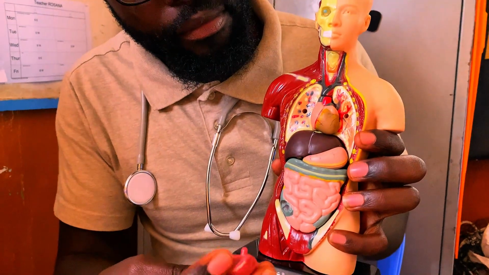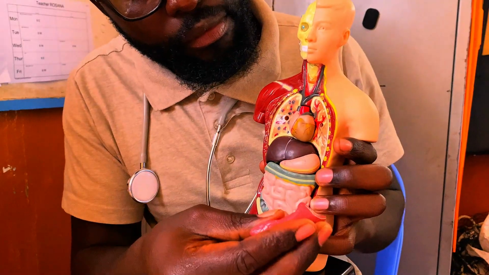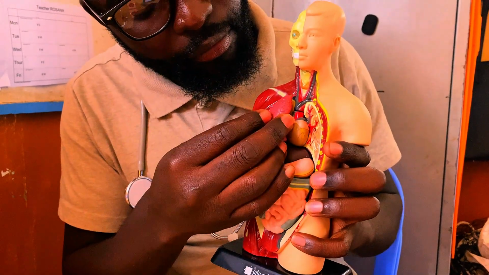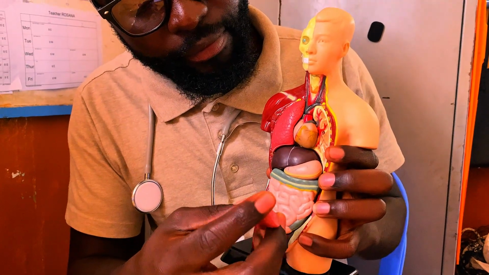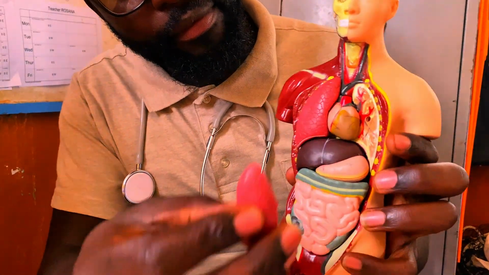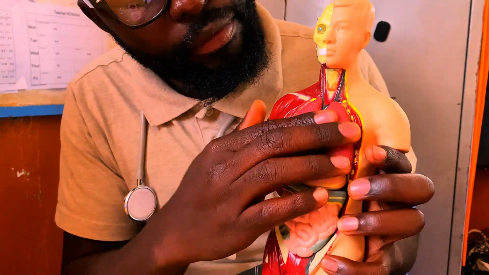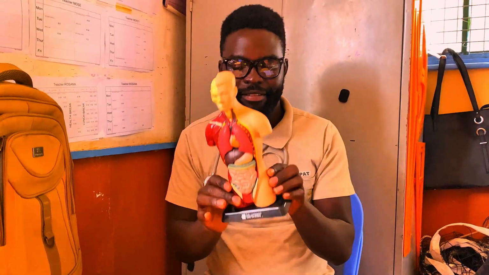Then we have another important part which receives oxygen when we breathe, and that is the lungs. We're going to have this right lung, and also this left lung. And then after the surgery, we're going to rearrange the body to be in this format.